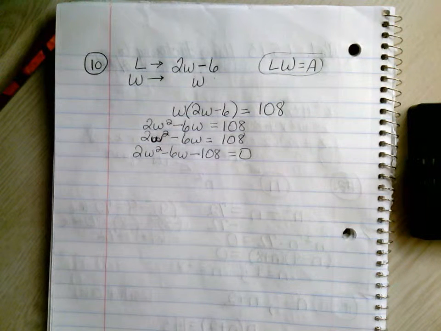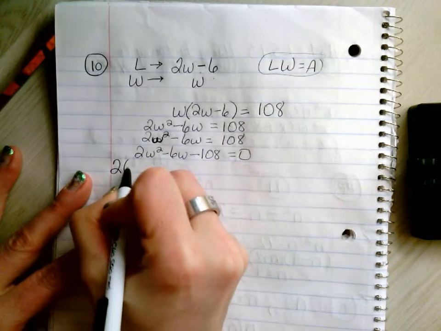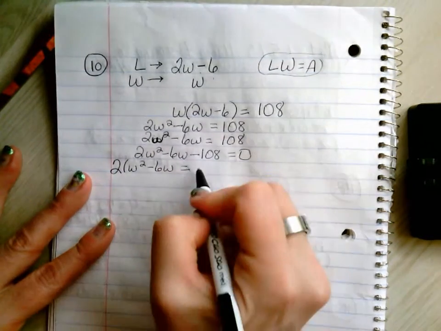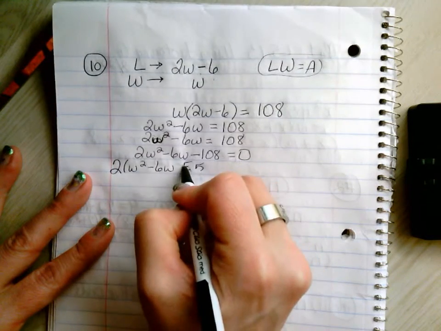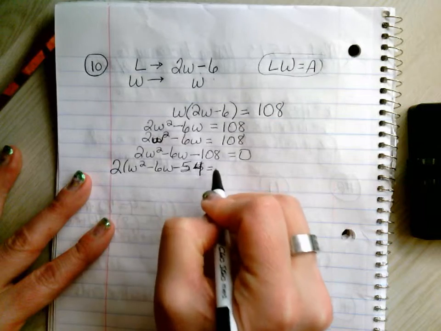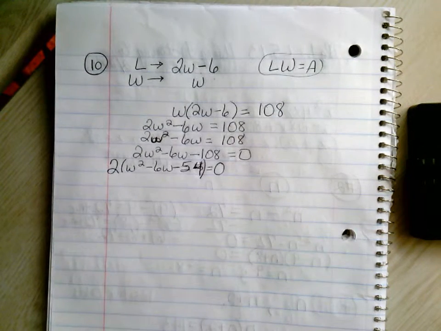No, the first step in factoring is to see if there's any greatest common factors. And there is a 2. Minus 54 equals 0. Okay? So I just pulled out a 2.